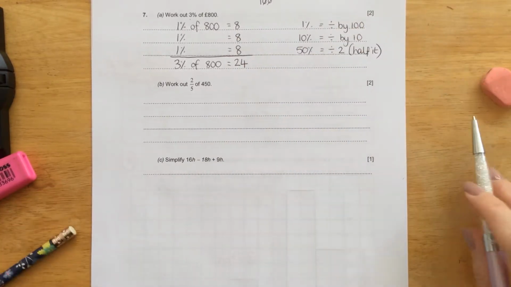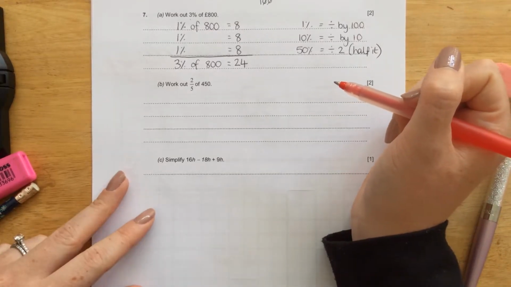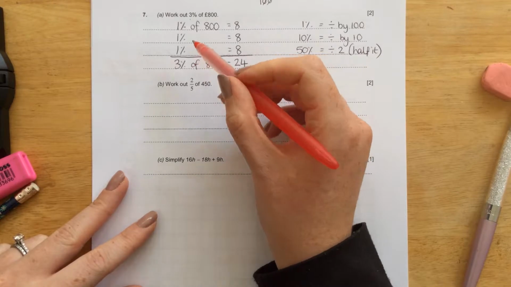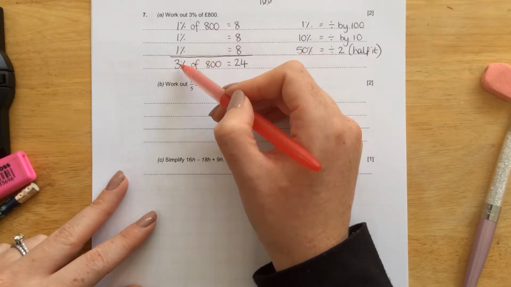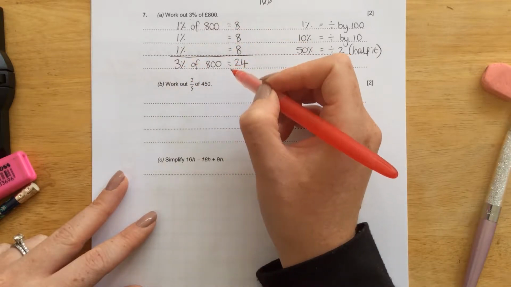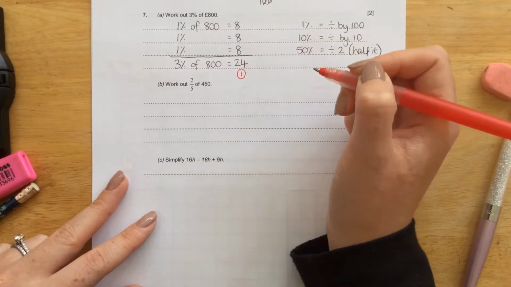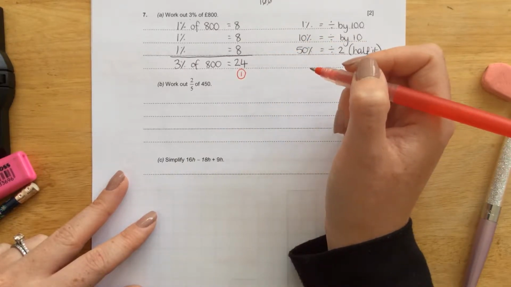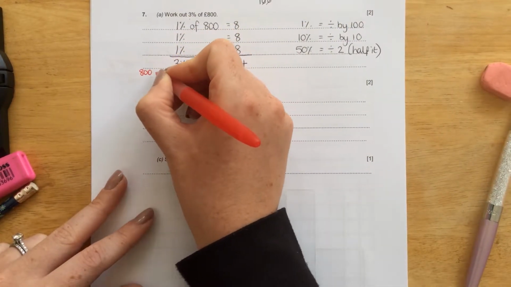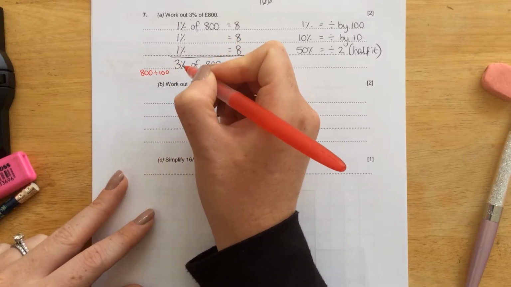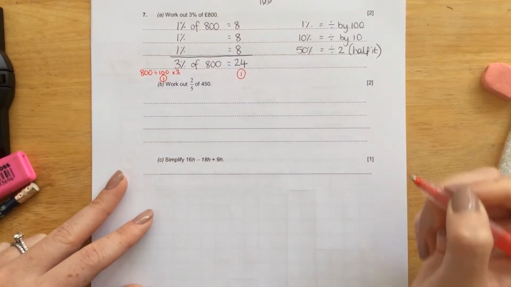Okay, so this is a 2-mark question. So you get 1 mark if the examiner can see you have divided 800 by 100 and then timesed it by 3. And then you'll get the final mark for your accuracy of 24. So anything along those lines will give you the 1 mark.